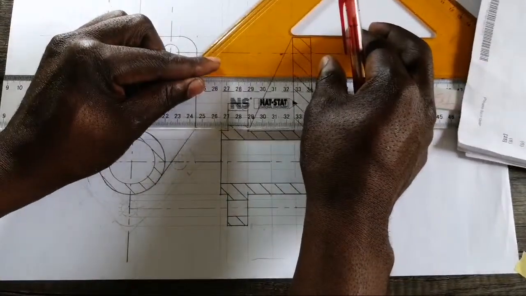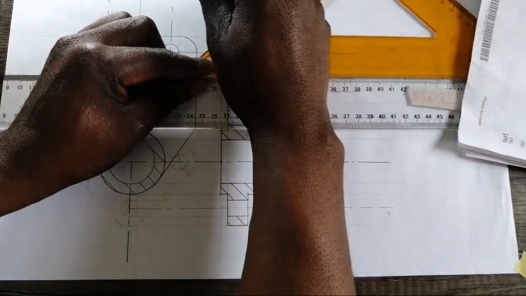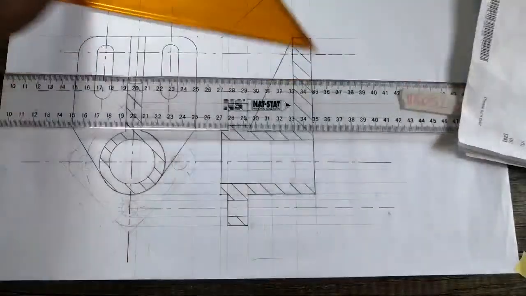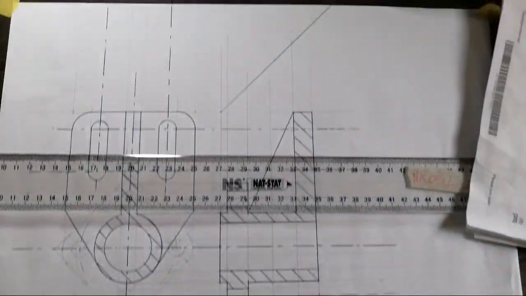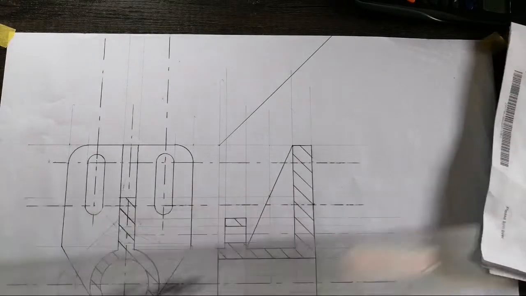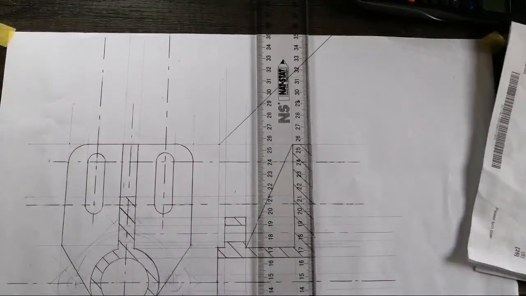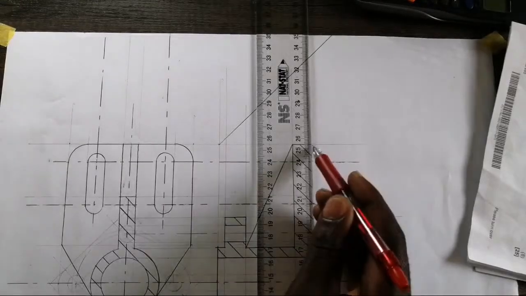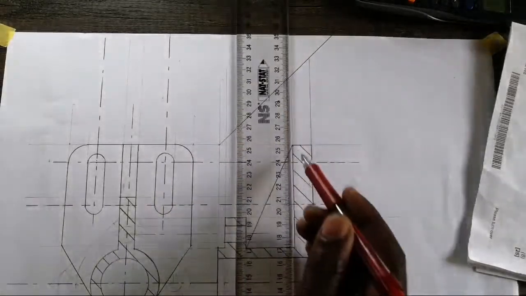I'm not sure that the space is going to be enough. It's not going to be enough. But remember, Mina, I'm using a smaller drawing sheet. Because, let me see. Of course, it's going to fit.